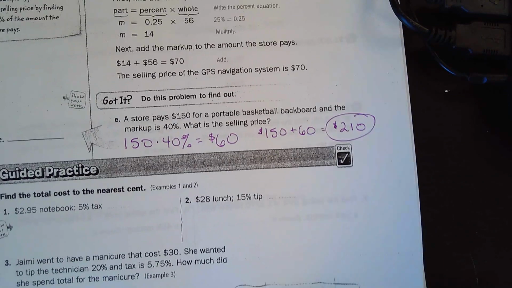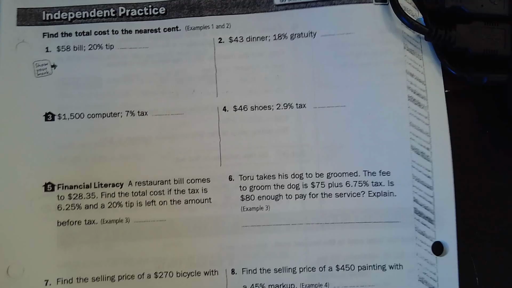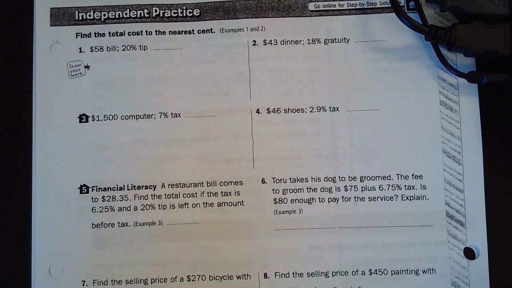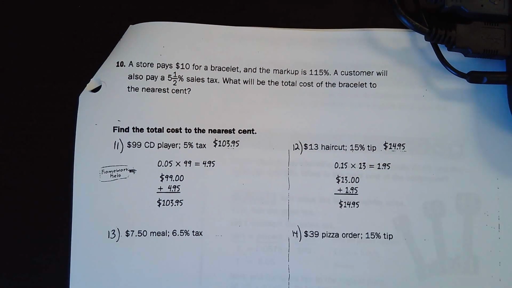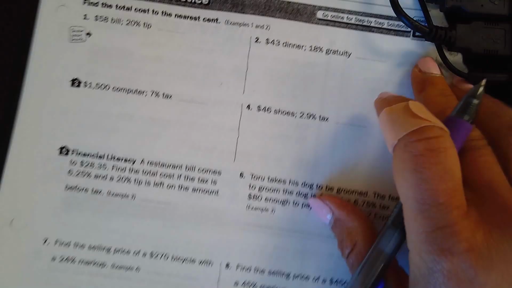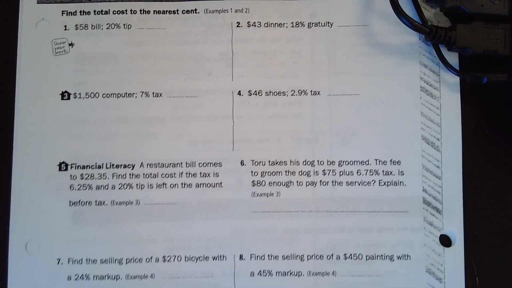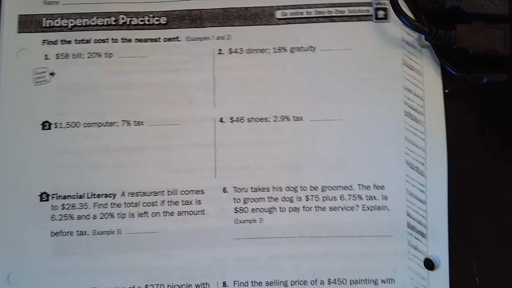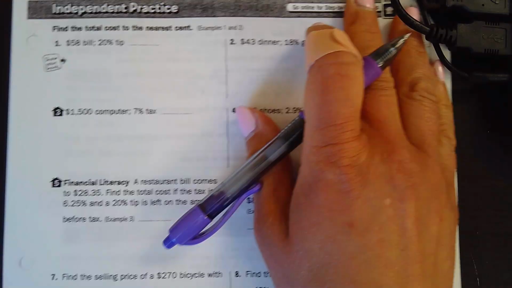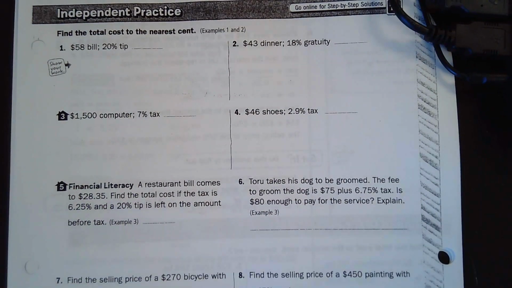Okay. So let's go straight to the work. And we'll do a few examples. There's only 18 problems in this section, but 2 are done for you. We'll do about 2 or 3 problems, but you are responsible for all of the independent practice when you go to do this. So let's do, say, 5 and 6 together.